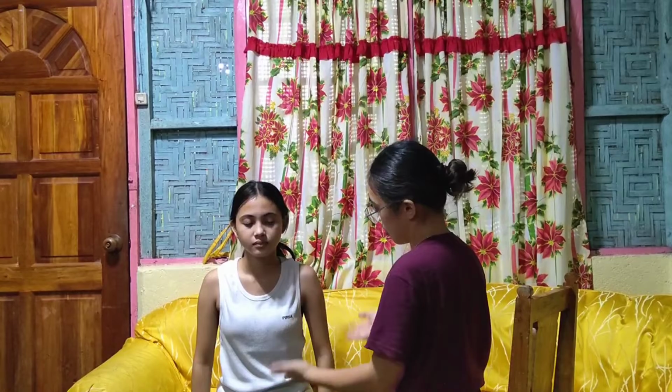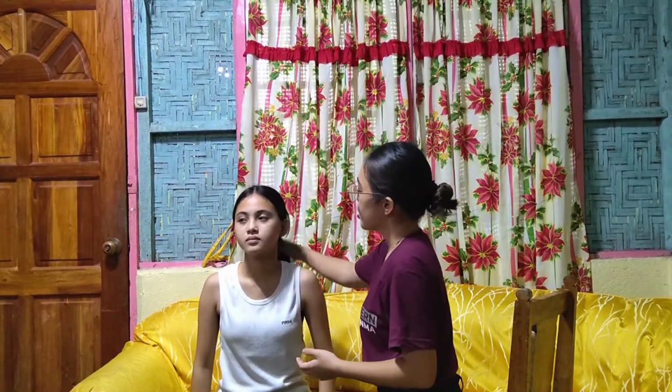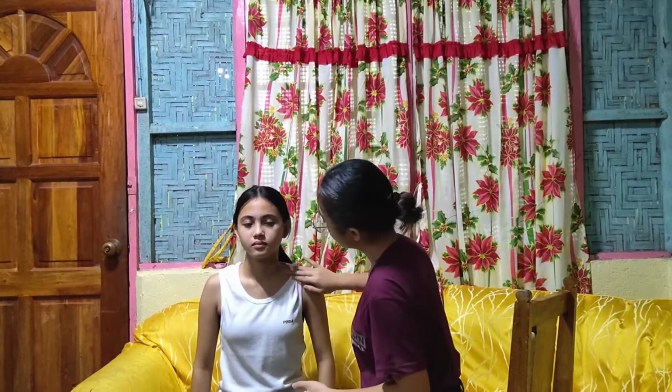So now we are down to inspecting and palpating the upper extremities. Right now, ma'am, I'm going to inspect and palpate your upper extremities. That includes your shoulders down to the fingers of your hand. Let's start with your clavicle.